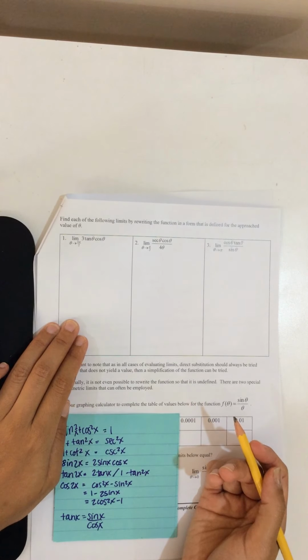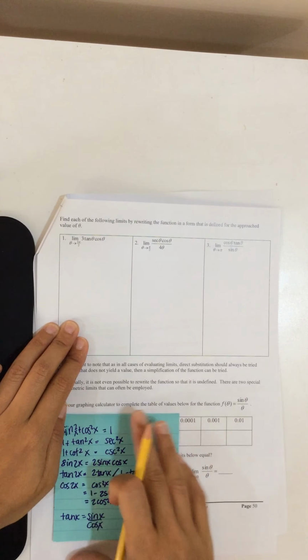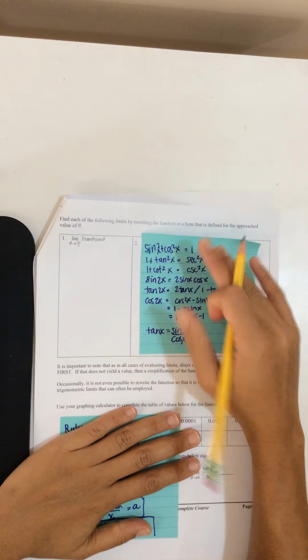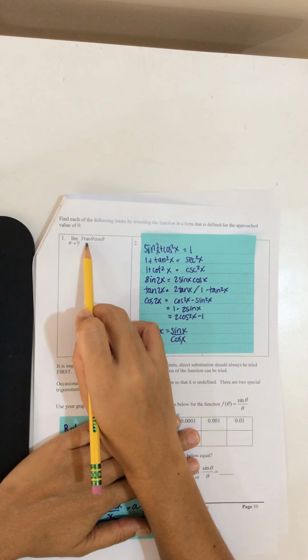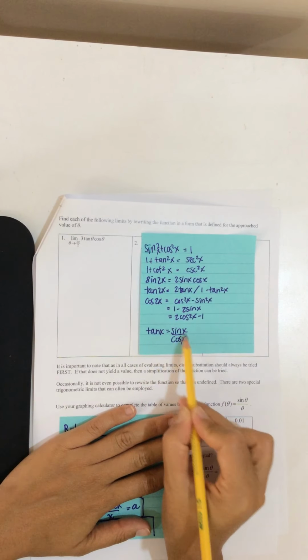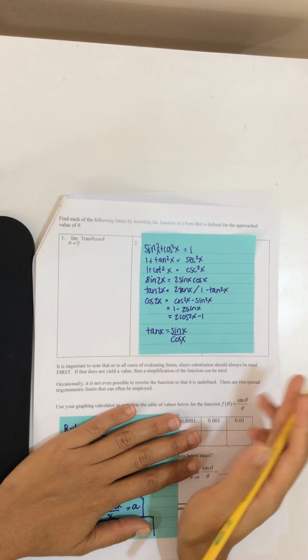Okay, so let's look back here. I know that I can do something with this tan theta to get rid of that cosine theta. I remember tan theta is equal to sine over cosine.